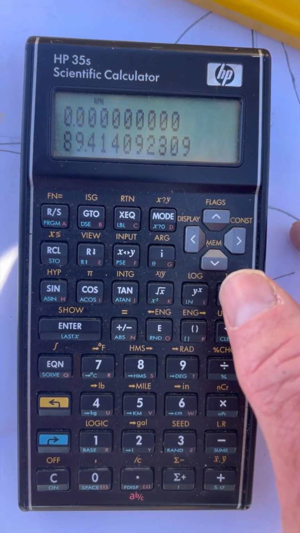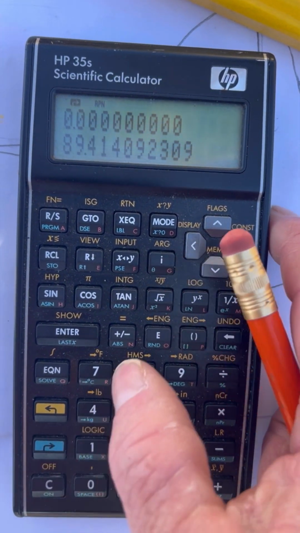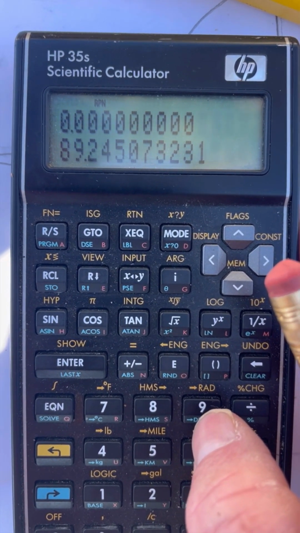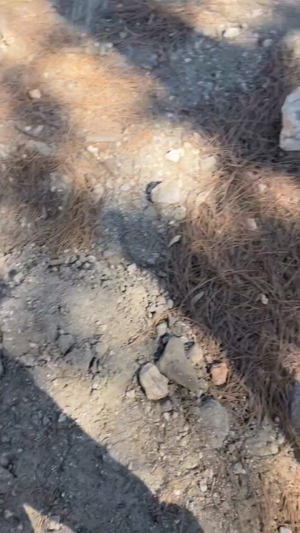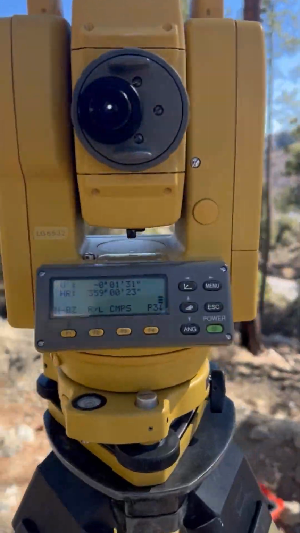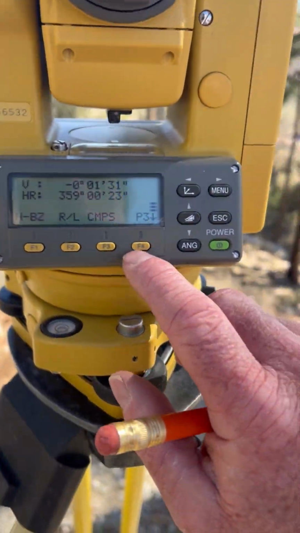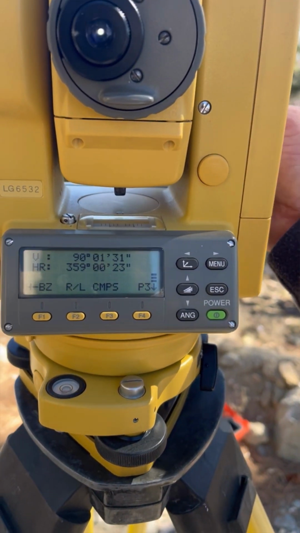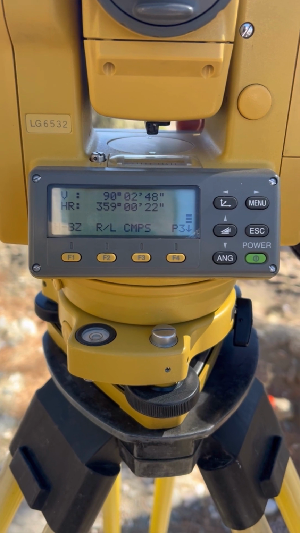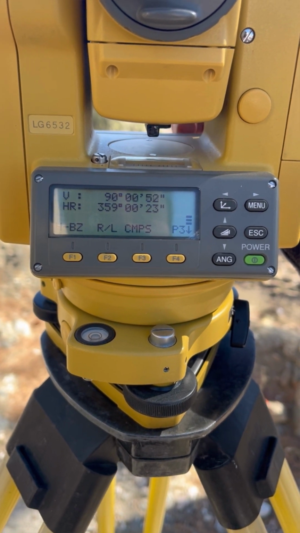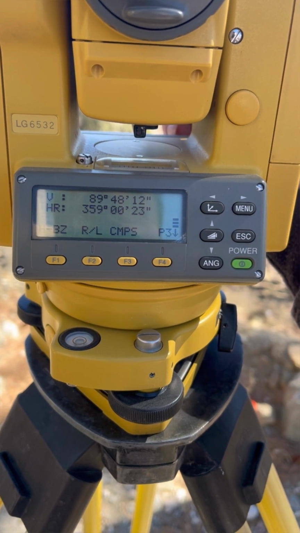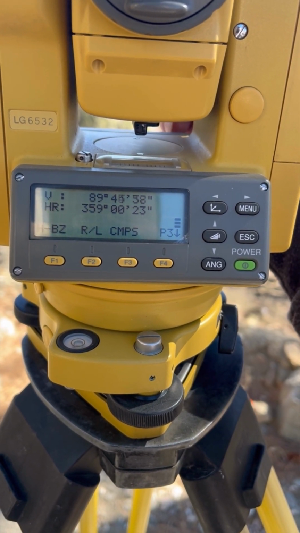And so we need to be shooting an 89, 24, 51. So we need an 89, 24, 51. So we're looking up, right? And that makes sense.